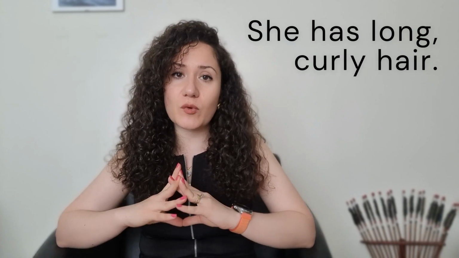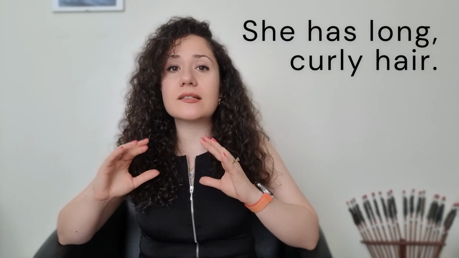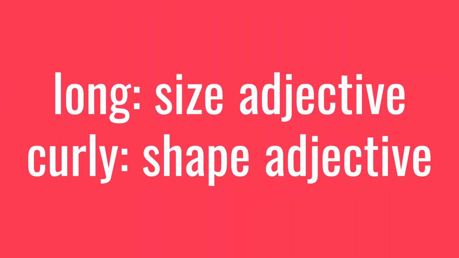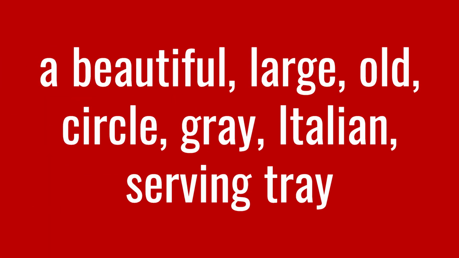Look at the sentence once again. She has long curly hair. Long describes the size, curly is the shape adjective. Another example. A beautiful, large, old, circle, gray, Italian serving tray.